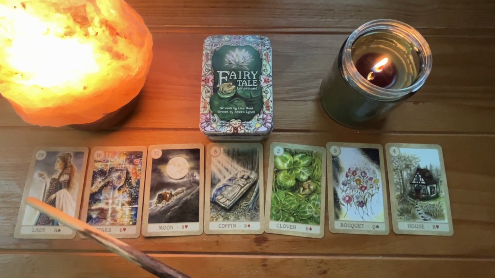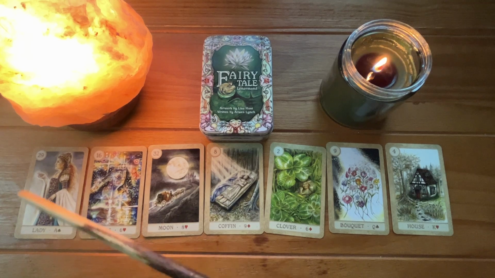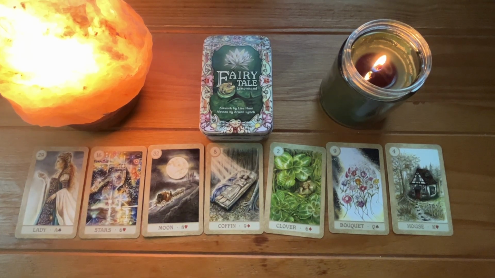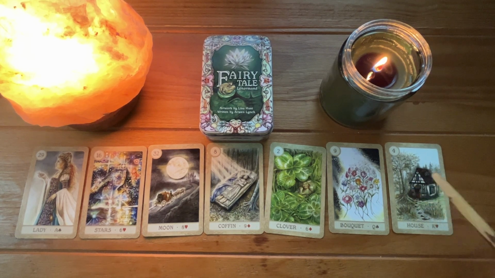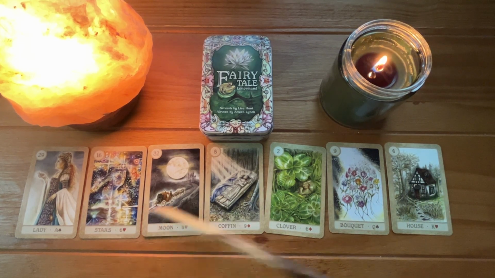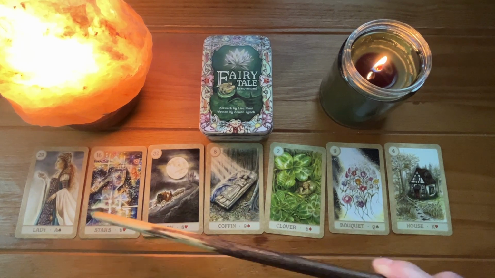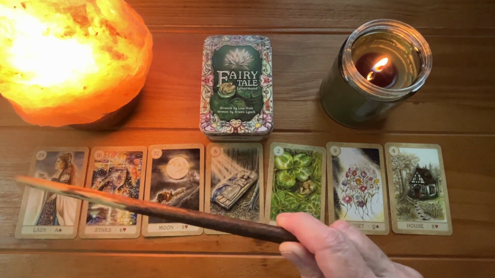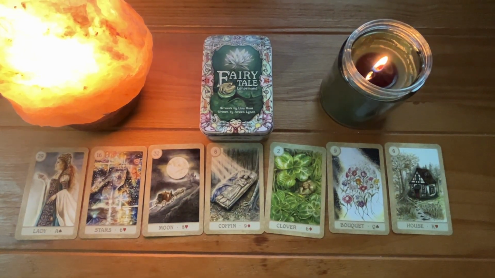So you place a card to the left that shows where you are now, and a card to the right that shows where you want to get to. Then you randomly draw 5 cards to answer a question on how to get from point A to point B, right? In this example, we have a woman who asked, how can I manifest my dream home?